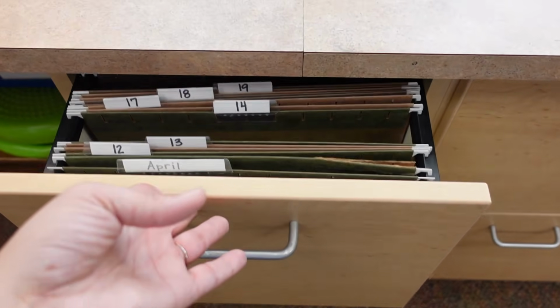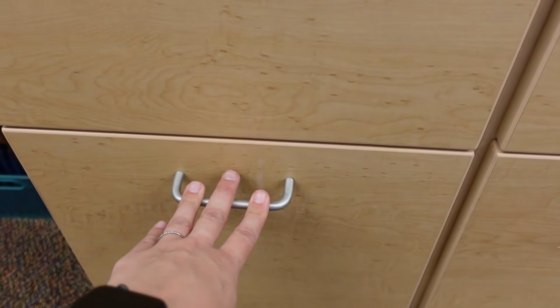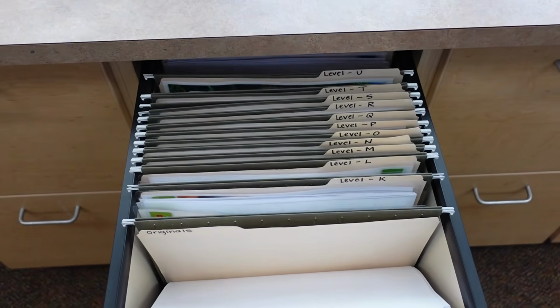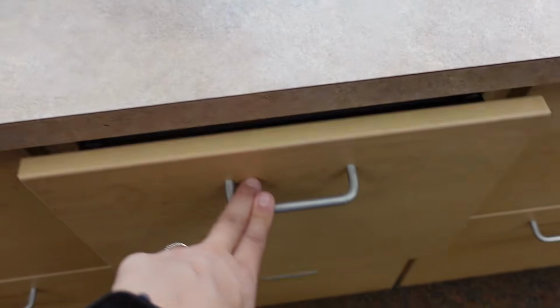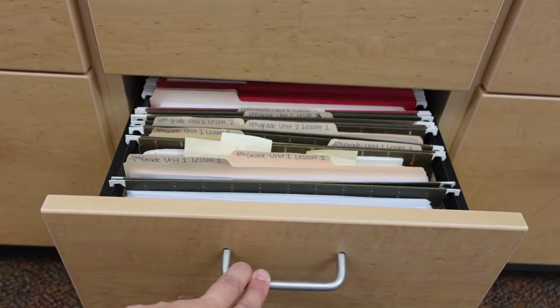in your own classroom. Under here, I have student portfolios, which I'm not gonna show you since it has names, but I have portfolios in this one. In this one here, I have my assessments, so I will keep those there. And then I have a section for my units.